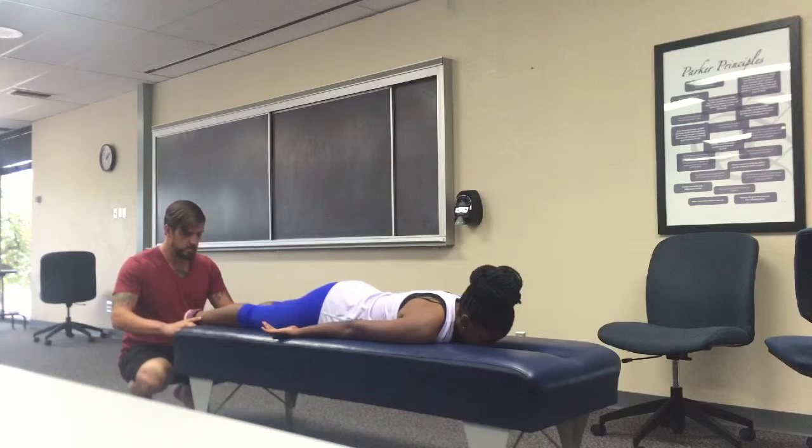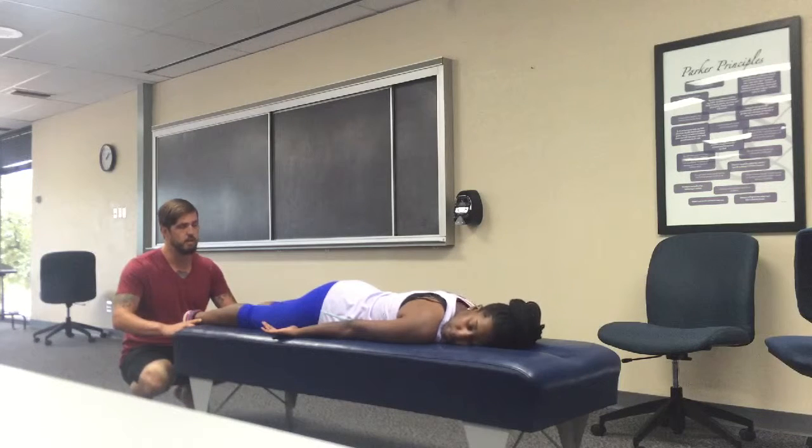Dorsiflex both feet, creating heel tension, and I would have her hold that, or I'd hold that down for 10 seconds. Actually, I would have her turn her head to the atlas subluxation side, so turn your head to the right. I would apply dorsiflexion of the feet, I would hold for 10 seconds, and I would relax for 10 seconds, doing that for 3 sets.